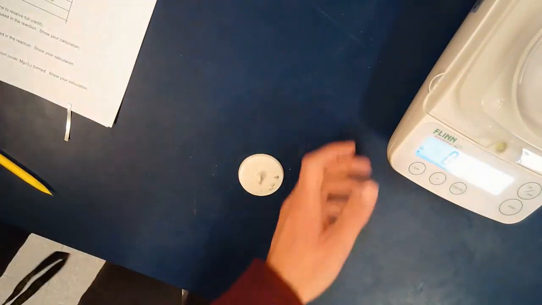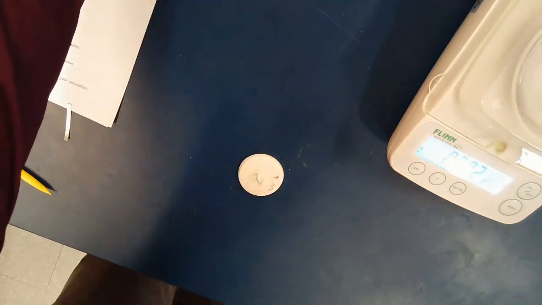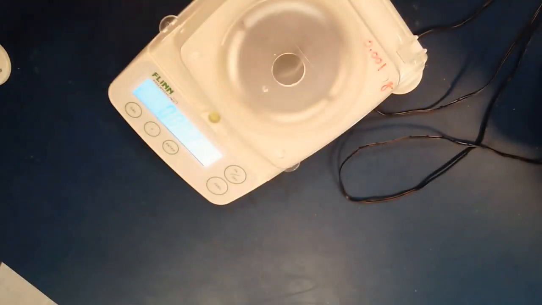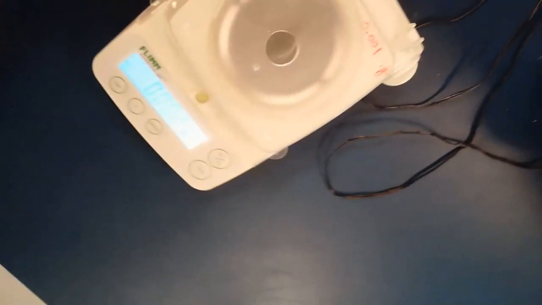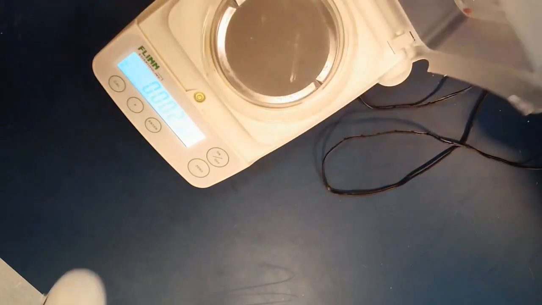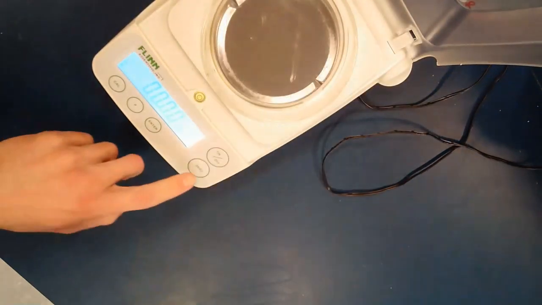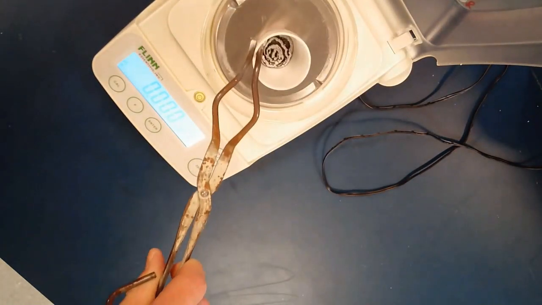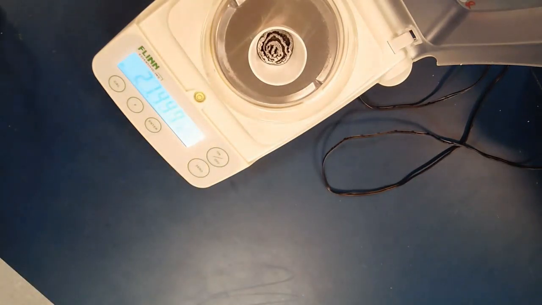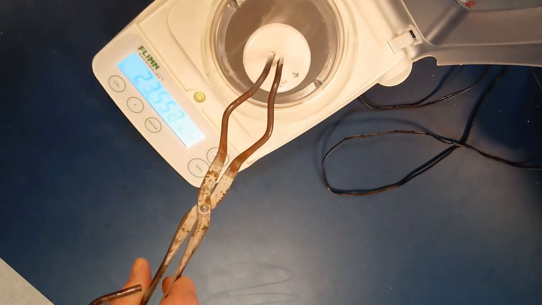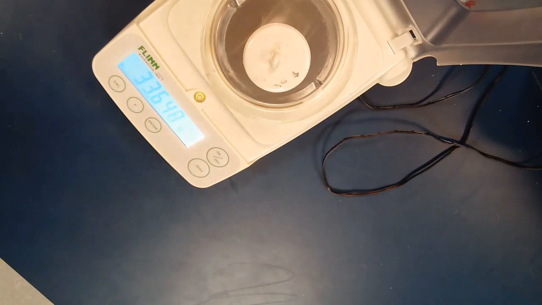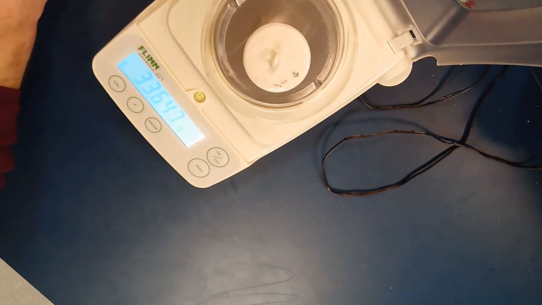Thanks, Mr. McGinnis. And then I'll bring the camera over to the scale, excuse the shaking. We'll go ahead and weigh our crucible and our lid after we clear. That's all zeroed out. So we'll put that on here. And we get a mass of what looks to be 33.647 grams. Remember, sig figs are important.